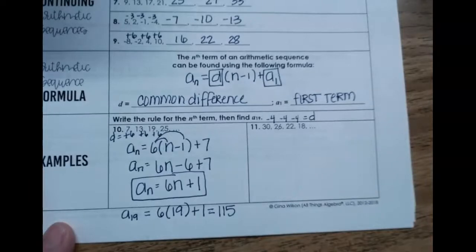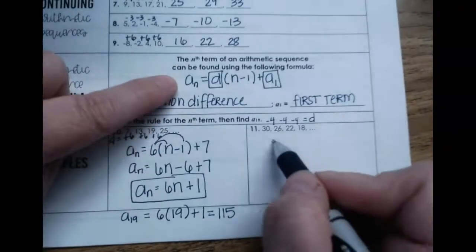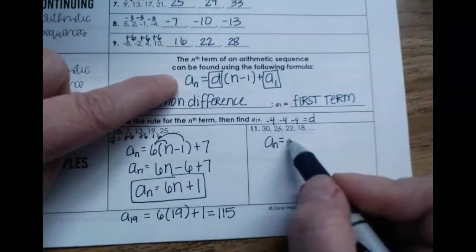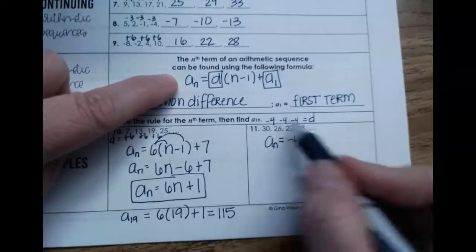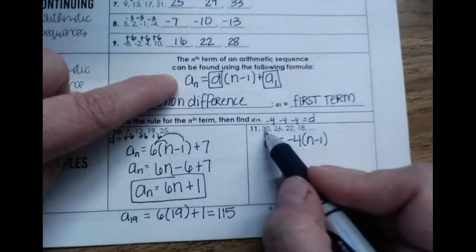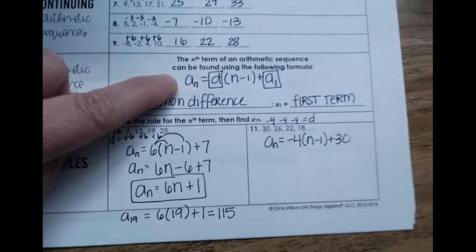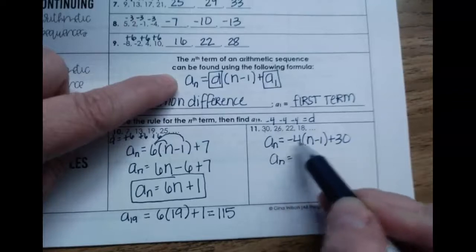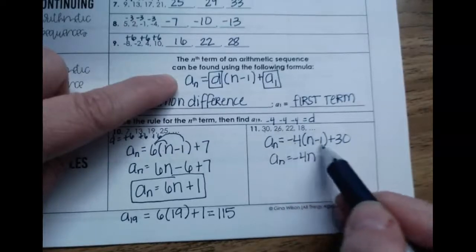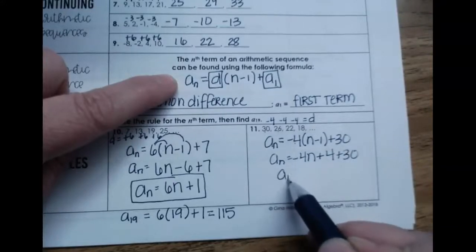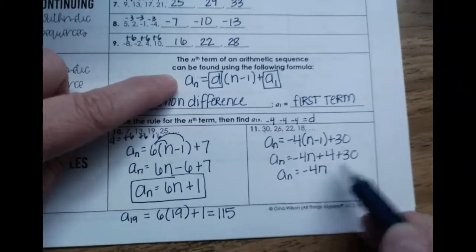Okay, so let's look at our formula to find any term. That's what that stands for. You're going to take the common difference, which we just said was negative 4. We have n minus 1 plus the first term. Well, the first term is 30. Okay, now you're going to distribute. So I have negative 4n, and negative 4 times negative 1 is positive 4 plus 30. So a sub n equals negative 4n plus 34.